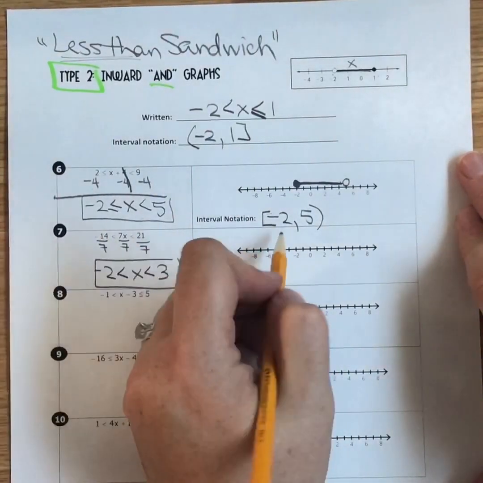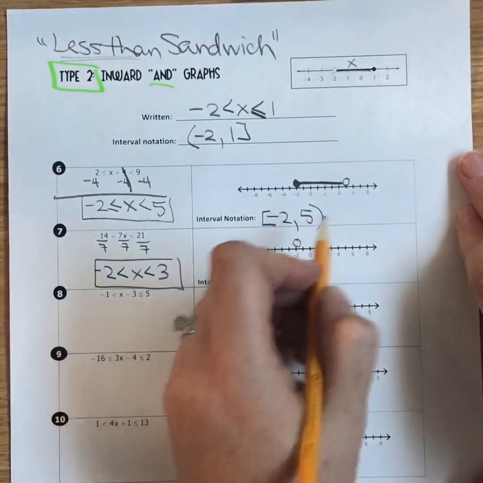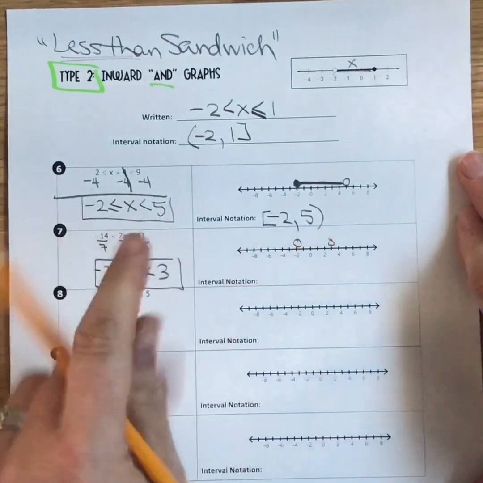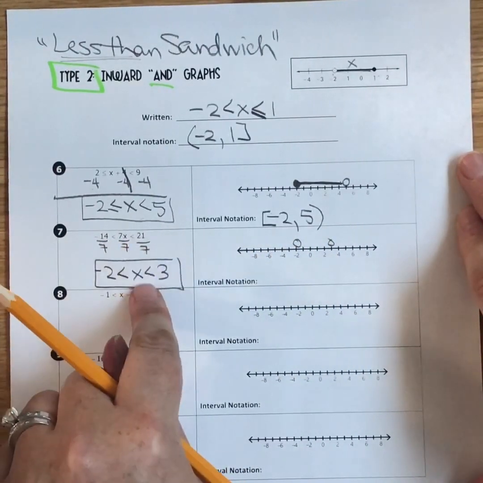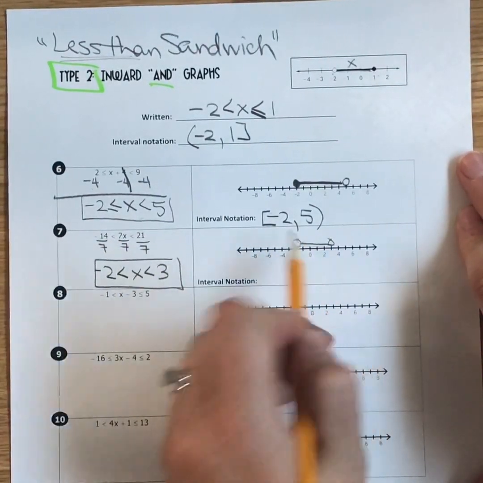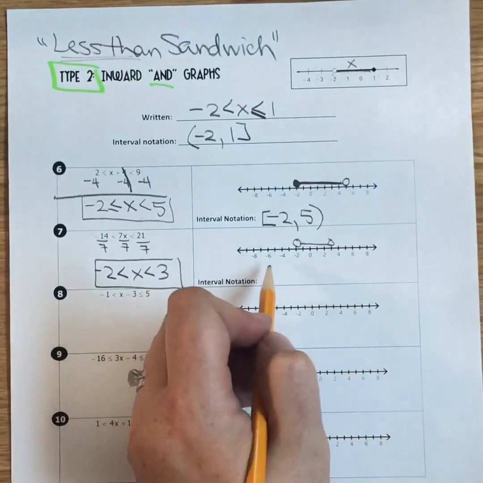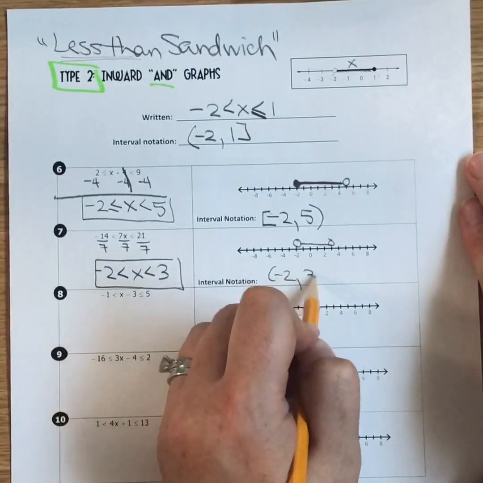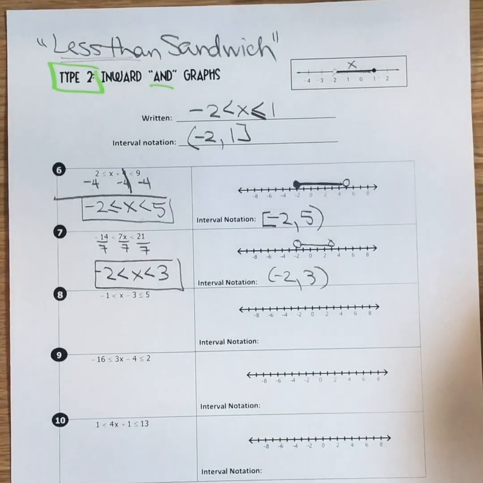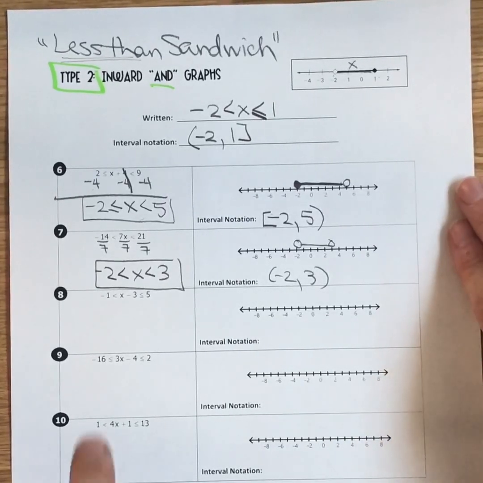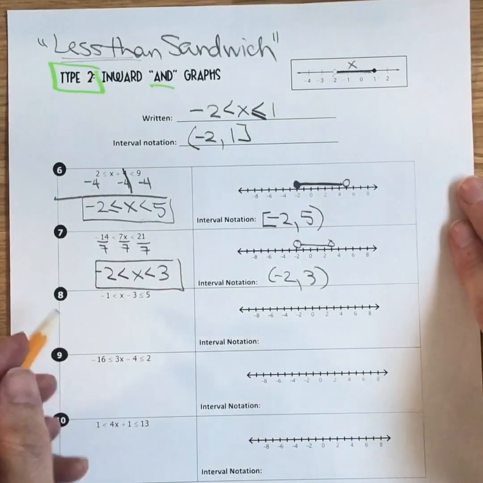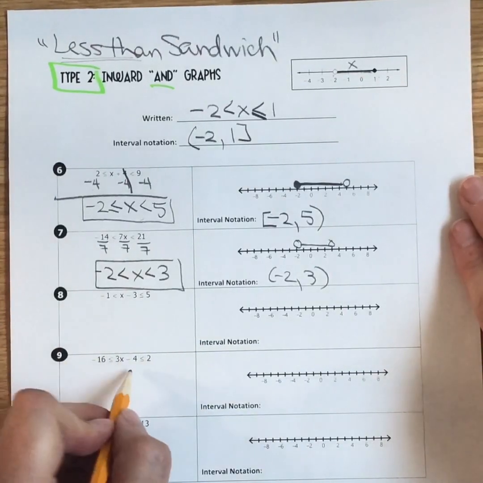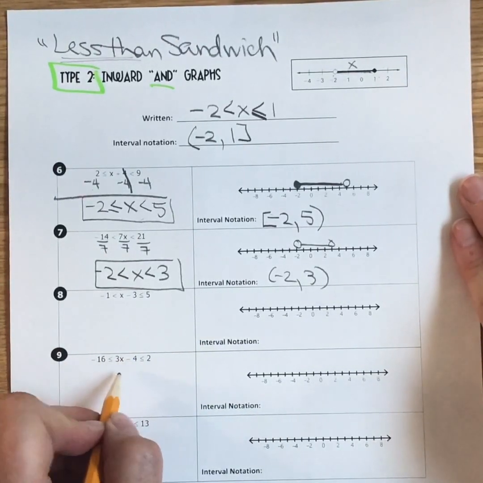Then over here, we just put our open point on -2 and an open point on 3 since there's no or equal to's in the problem, and we shade in the middle. Okay, and then our interval notation is from -2 to 3, and that's our final answer. So let's look at number 9, and then I'm going to have you do 8 and 10 on your own. This we have 2 steps.